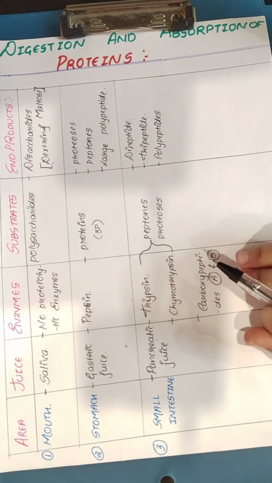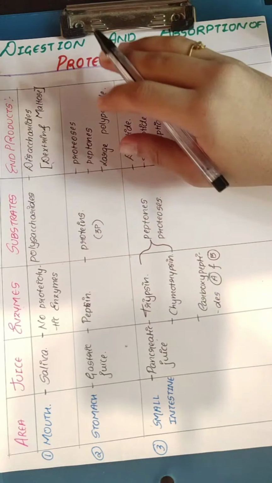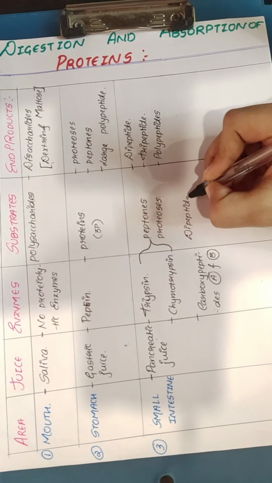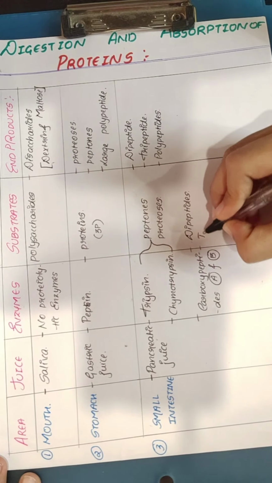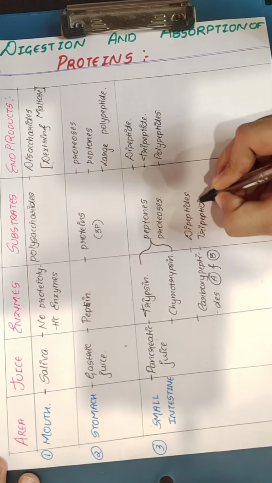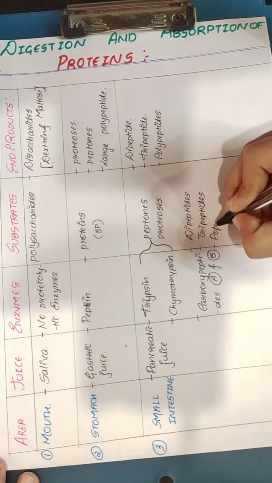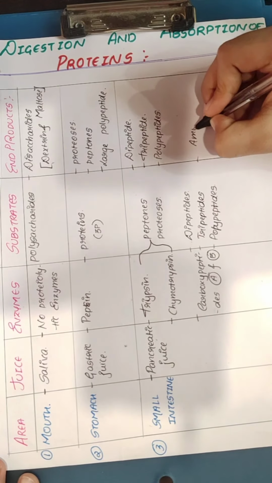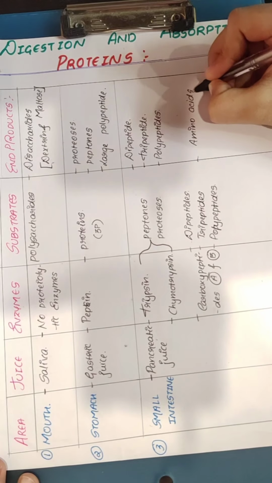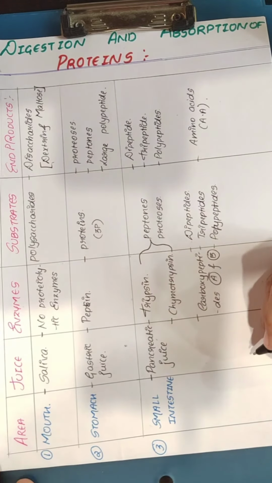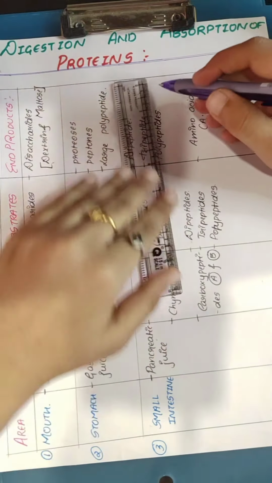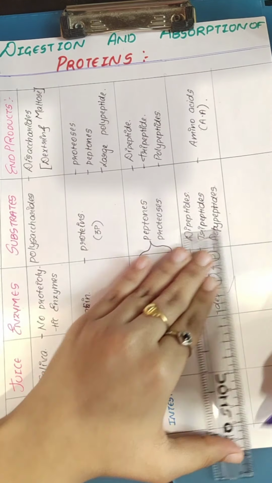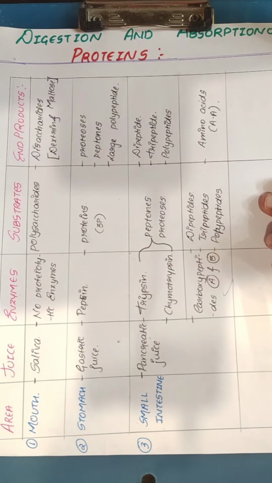For carboxypeptidases A and B, the substrate is the end product of trypsin as well as chymotrypsin, that is dipeptides, tripeptides and polypeptide. And the end product is amino acids. So further moving on to the succus entericus. We'll make a chart so that we can understand it in a better way.